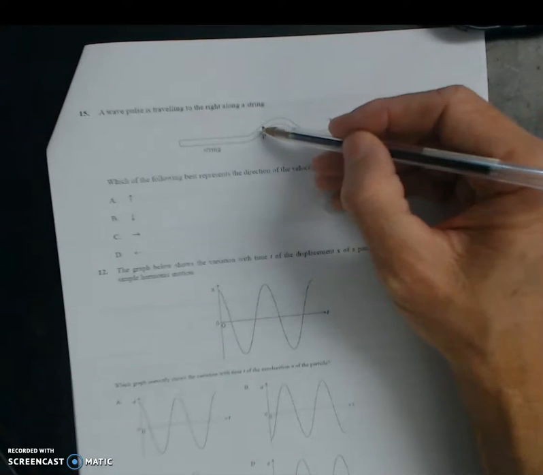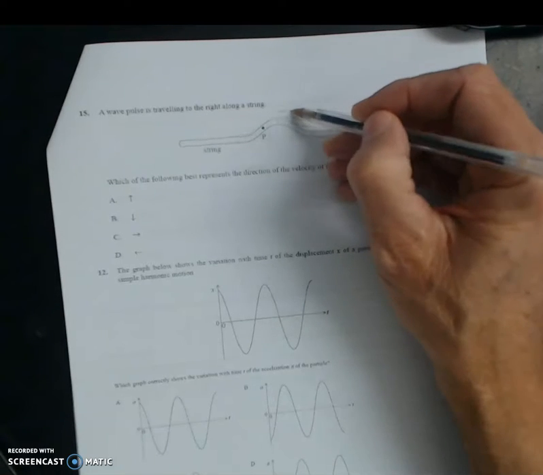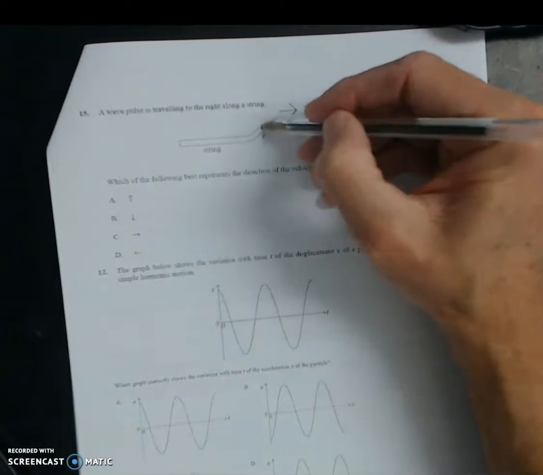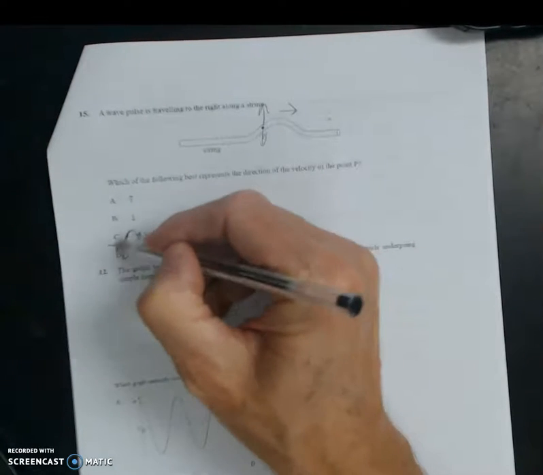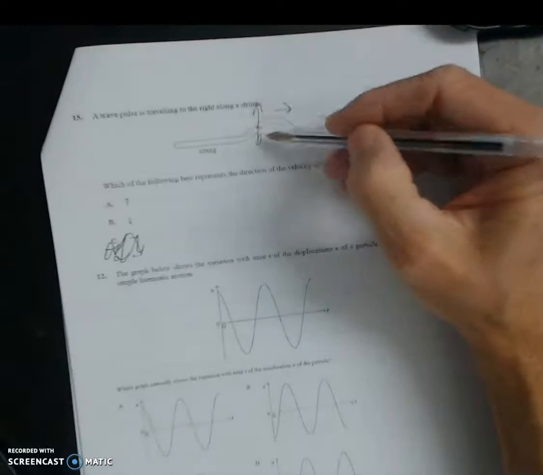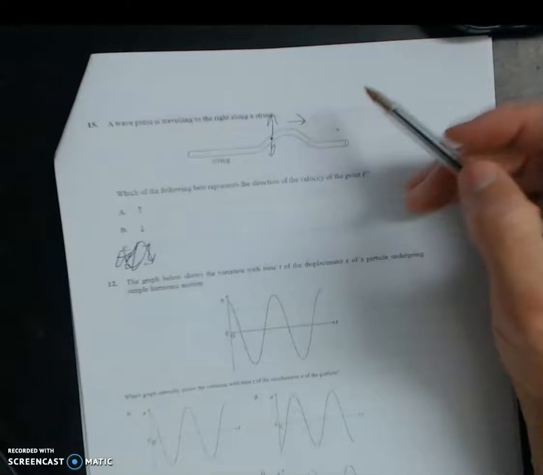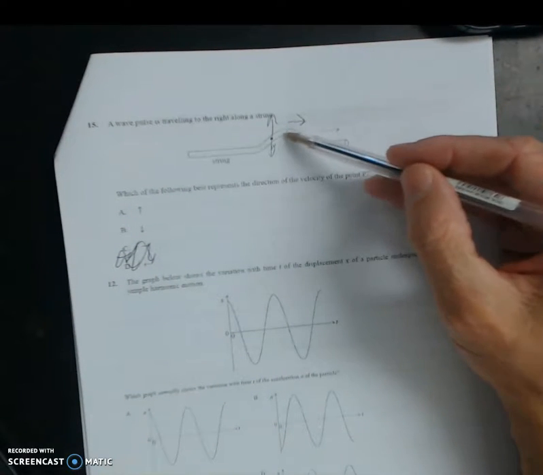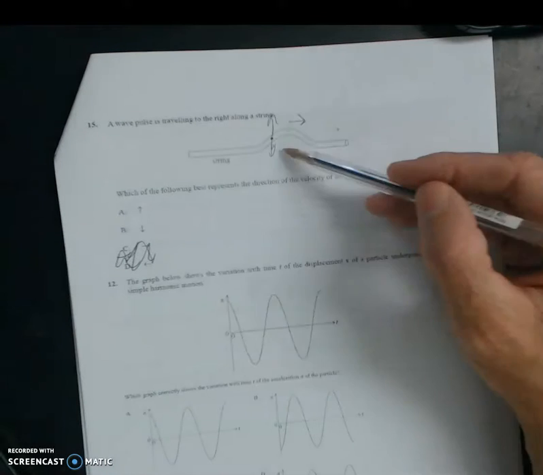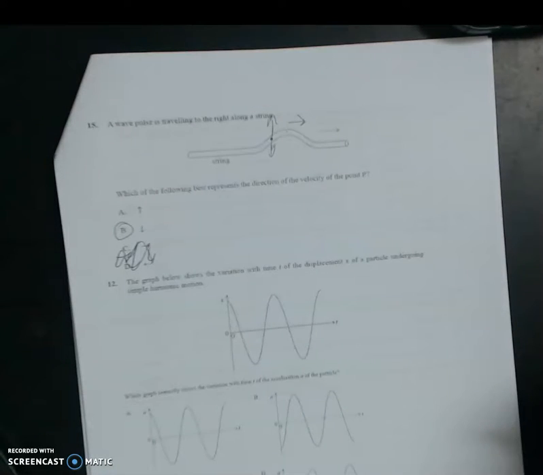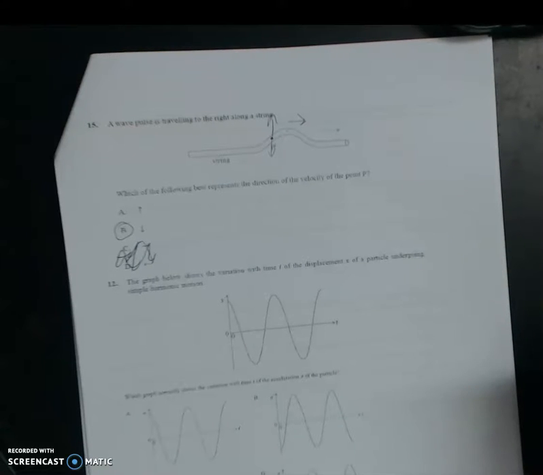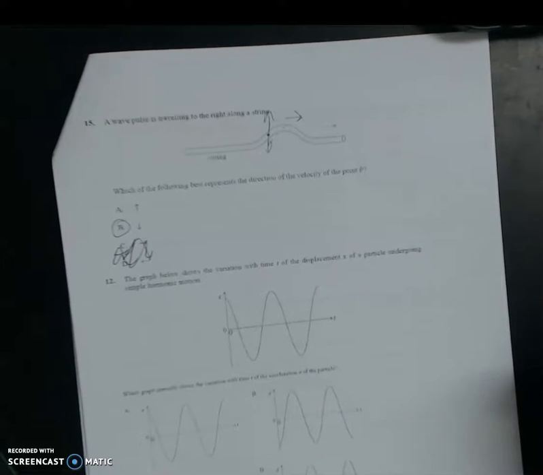it looks to me like P is going to be going down because this crest is moving in this direction. P will only go up or down, so C and D are obviously garbage. Is it going up or down is an interesting question because once this pulse keeps moving to the right, it's going to be back to being flat. We know that actually it's on its way down at this point. And so B will be the answer.